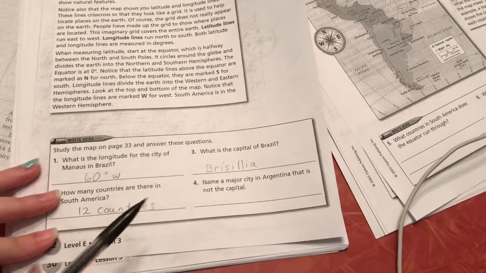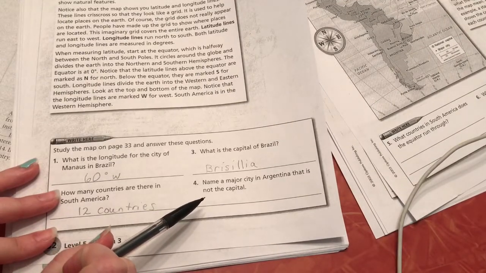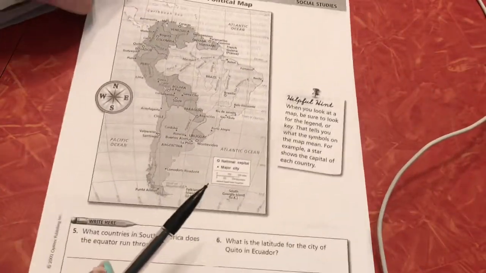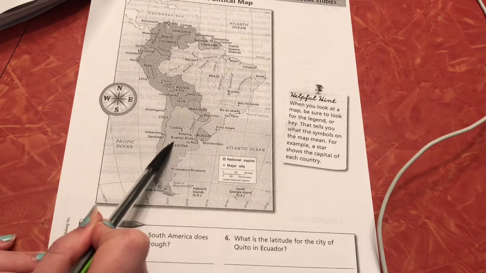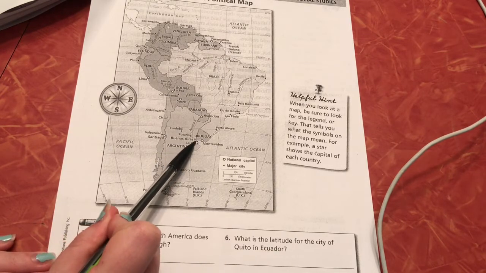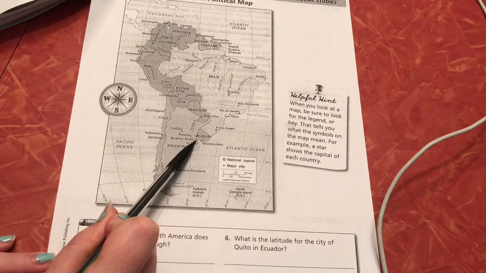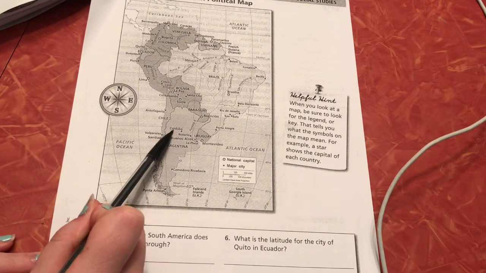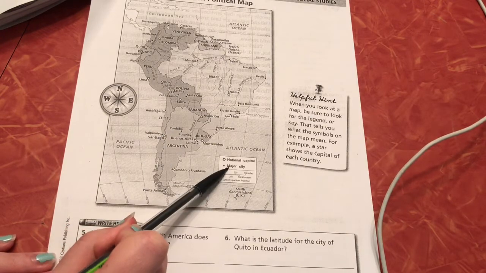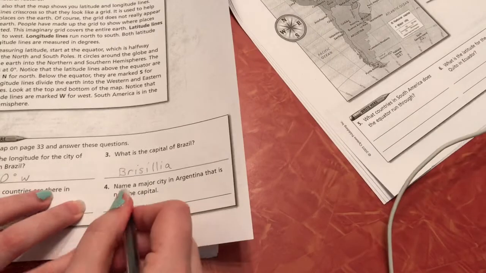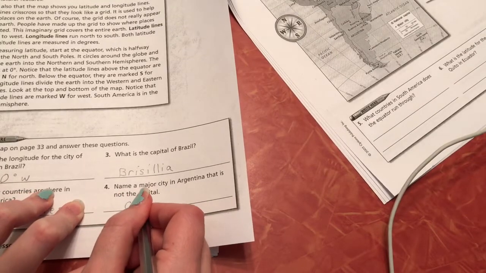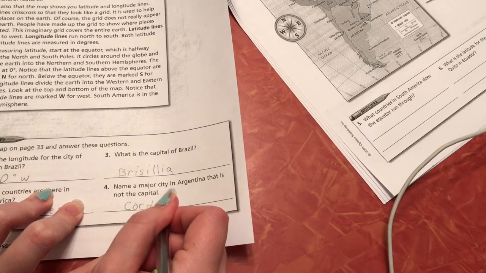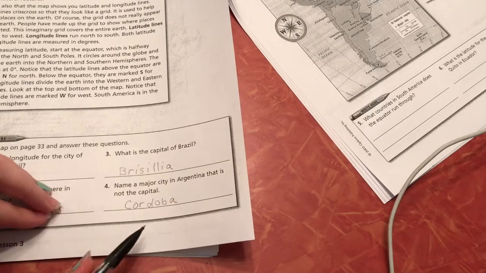The next question says, name a major city in Argentina that is not the capital. So, Argentina's here, all caps. We don't want the capital, so we don't want the one with the star. We want a city that just has a dot. So Cordoba is a city with a dot. That means it's a major city. So, Cordoba, C-O-R-D-O-B-A, Cordoba.